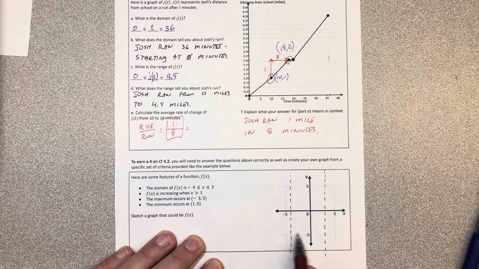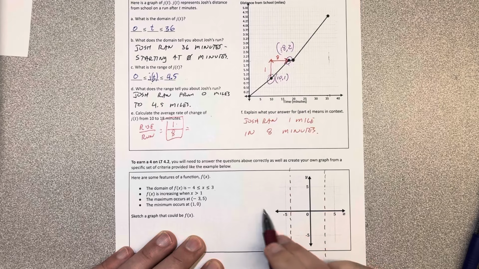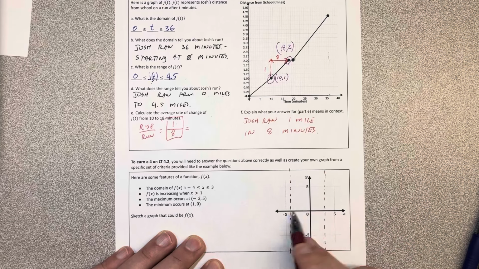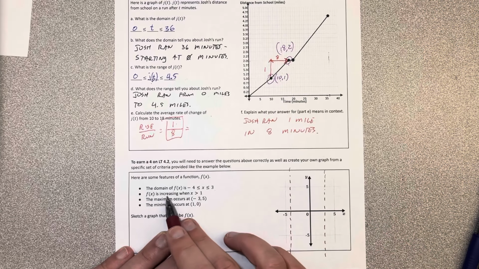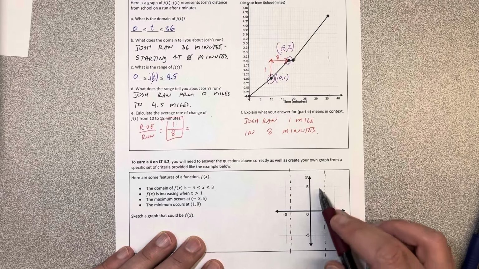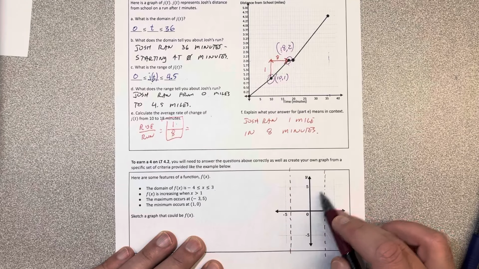Okay, so those dashed lines I just put in demonstrate my domain. The graph will not go to the left of this line. The graph will not go to the right of this line. These are like fences, barriers. That's what this first criteria is telling me. f of x is increasing when x is bigger than 1. So when x is bigger than 1, the graph better be moving in an upward direction. It's still going to finish here at the dashed line, but it needs to be moving upwards over here.